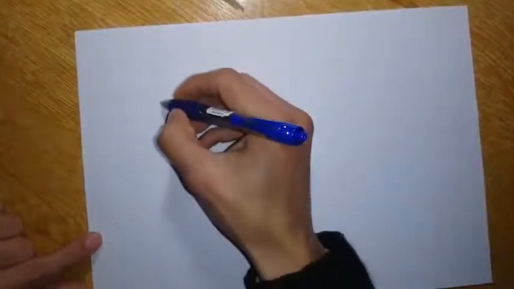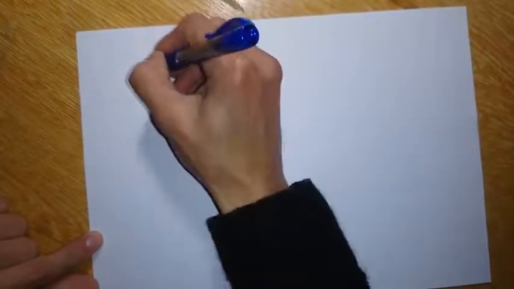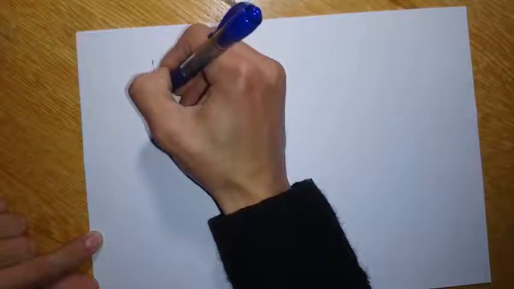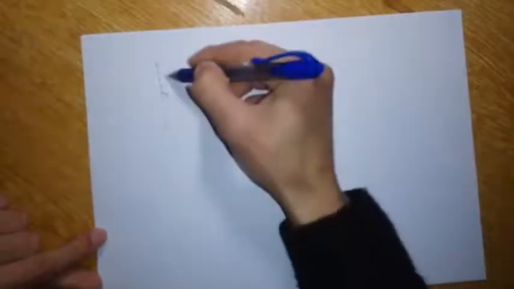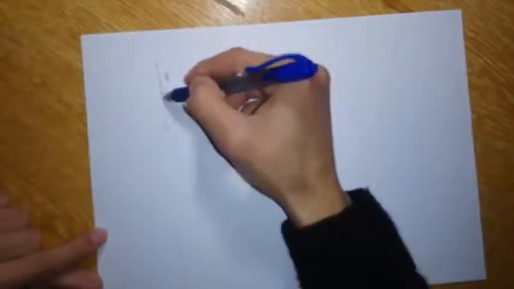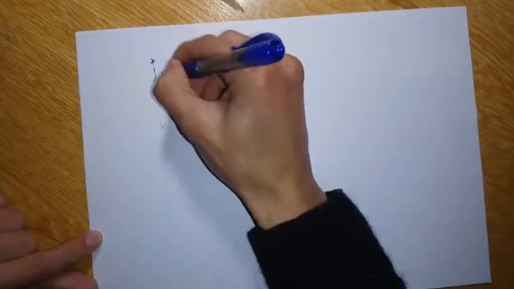Now, I have, of course, to represent the normal to that line. This is the normal to that line, and this is my distance rho. And of course, since my normal is below the origin, rho is definitely positive.